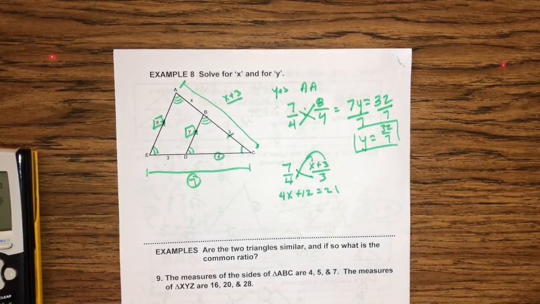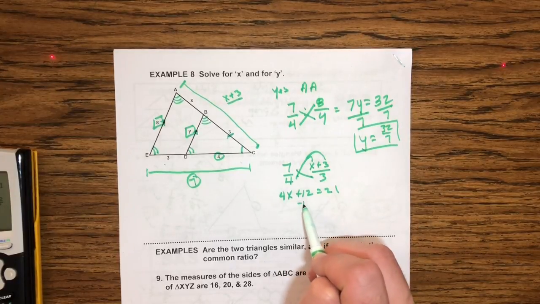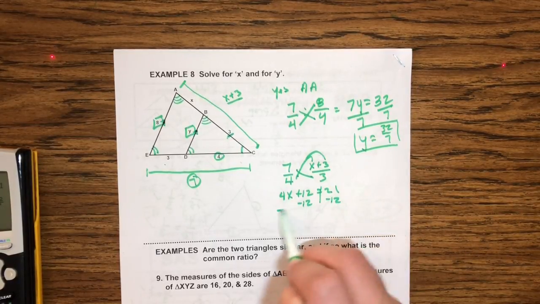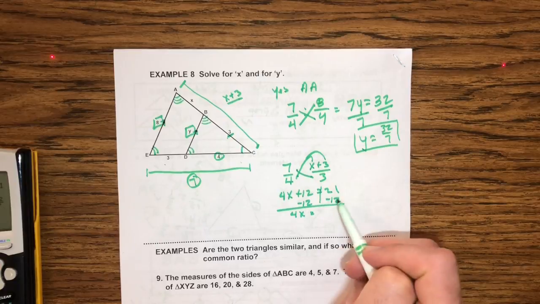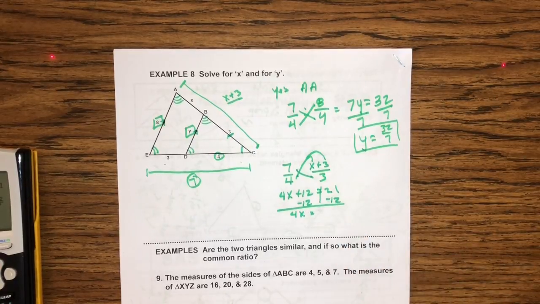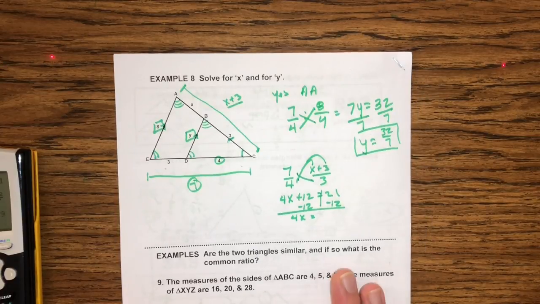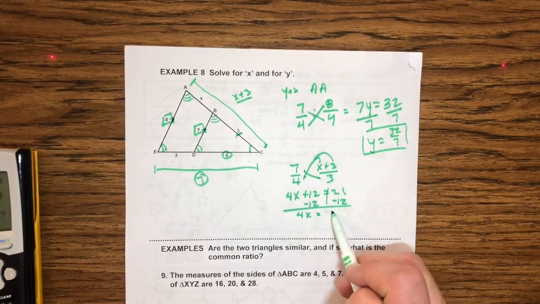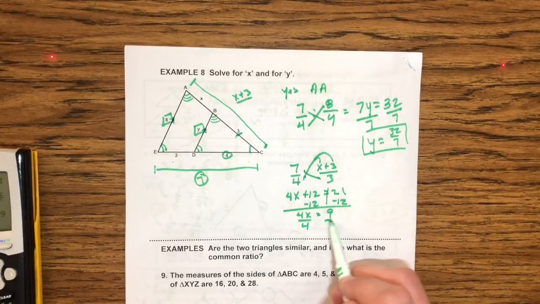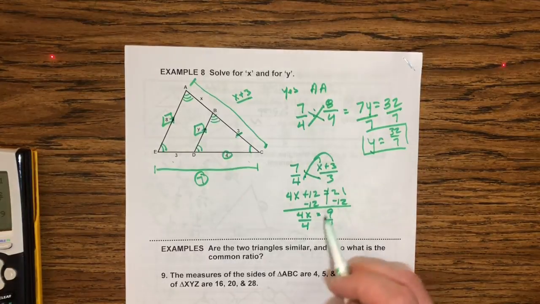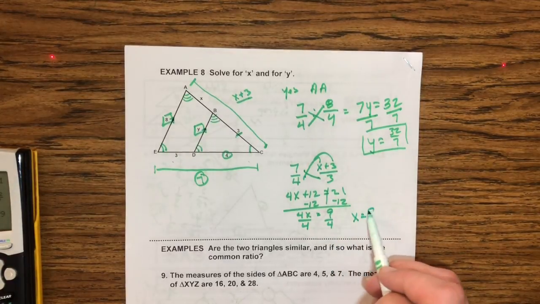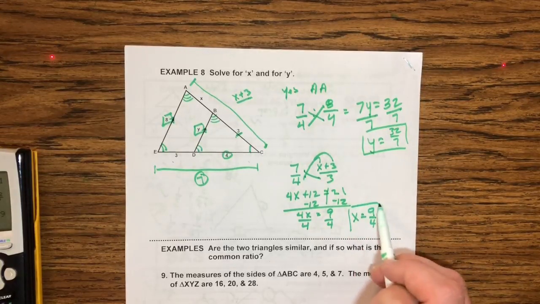Now we want to step through this, just use our algebra, isolate our 4x, subtract 12 from both sides. 4x equals 21 minus 12, which is 9. Then we divide by 4. And that's not going to break up either. We'll just leave our answer as that fraction, 9 over 4.